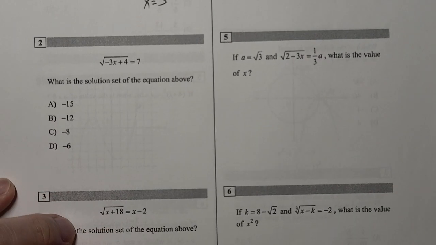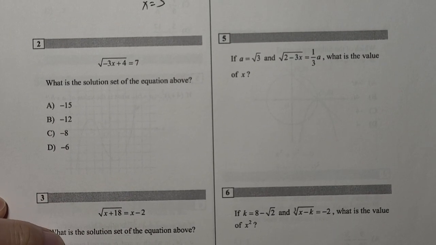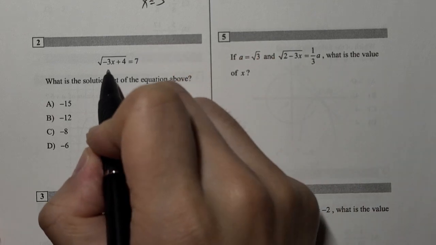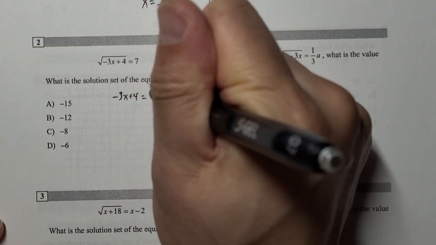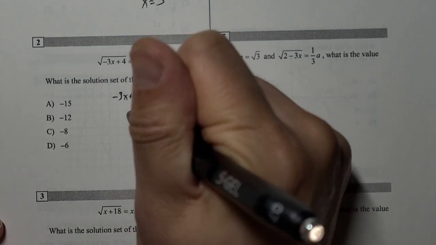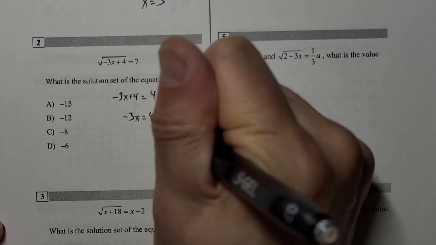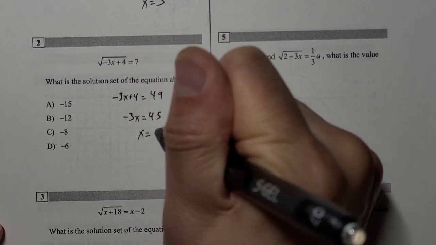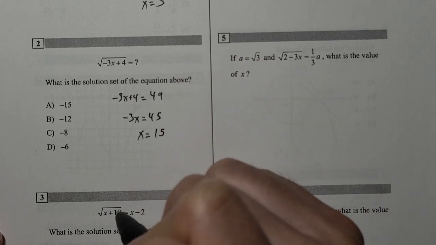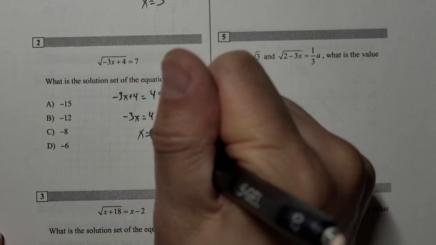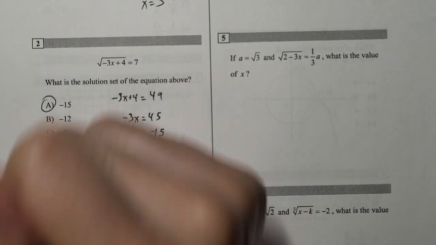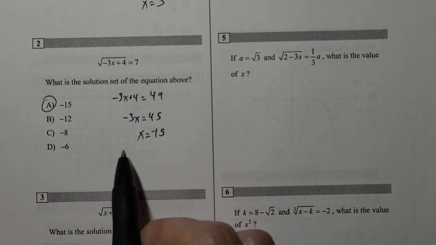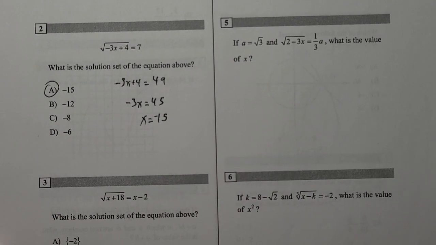Okay. What is the solution set of the equation above? Okay. So let's square both sides. Minus 3x plus 4 is 49. Okay. So minus 3x is 45. X is 15. Minus 15, sorry. Answer is A. I was checking, that was actually minus, which it is.